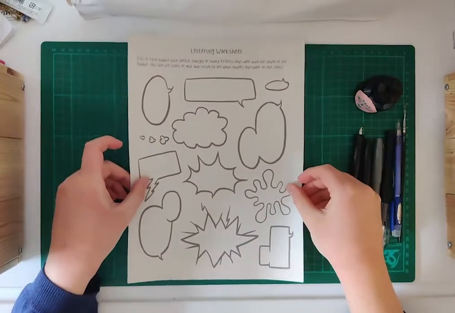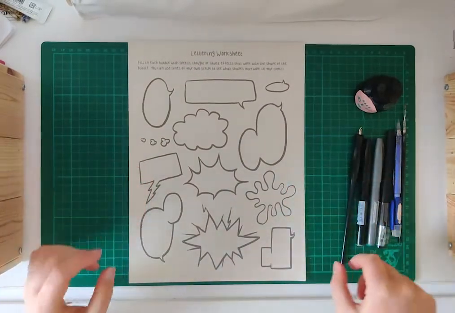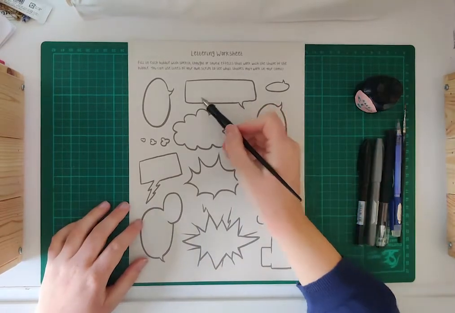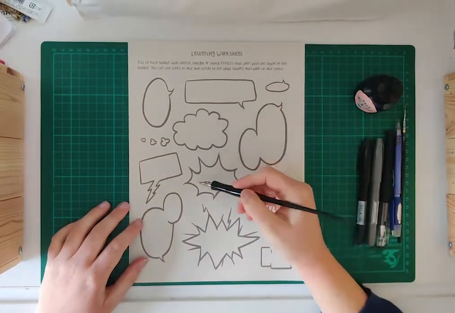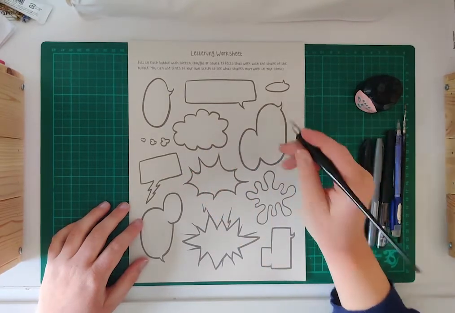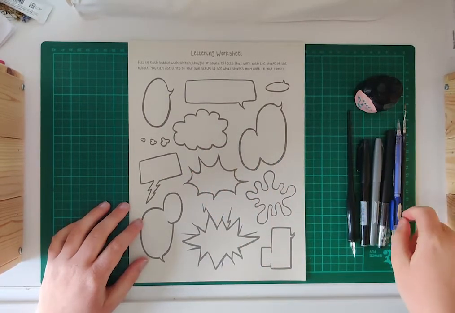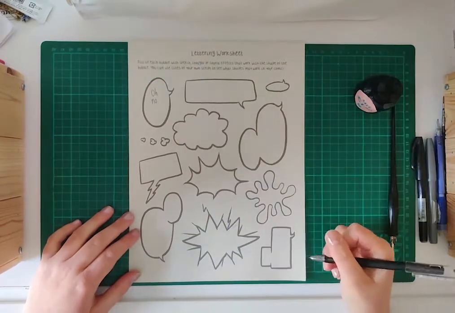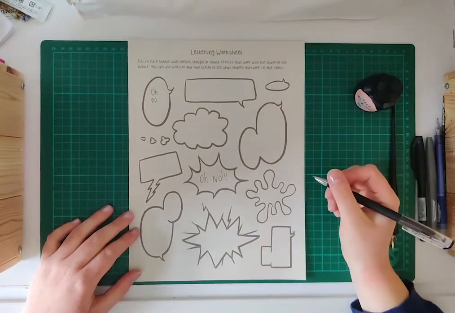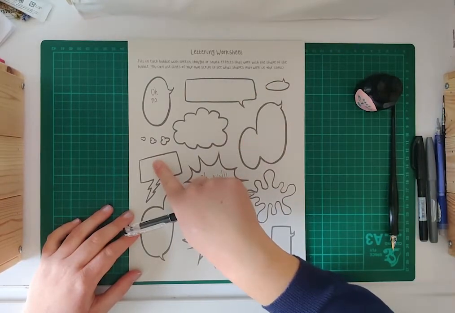For our warm-up activity this session, I've made a worksheet that has lots of different speech bubbles on it. We're going to fill in each speech bubble with text that suits the shape of the bubble. We've got some square bubbles, circles, blobs, and cloud shapes. Let's start adding some text to our worksheet. I'm adding some phrases that I think will work for each of the speech bubbles.